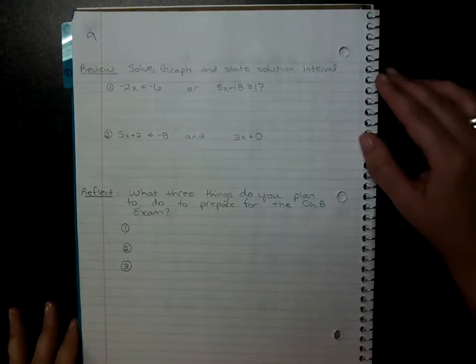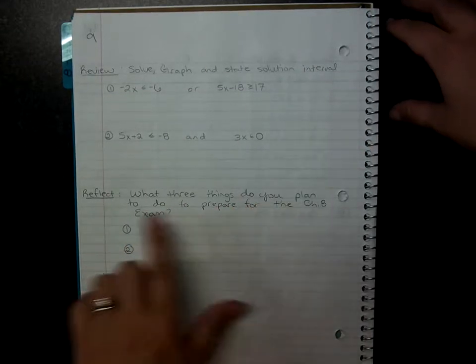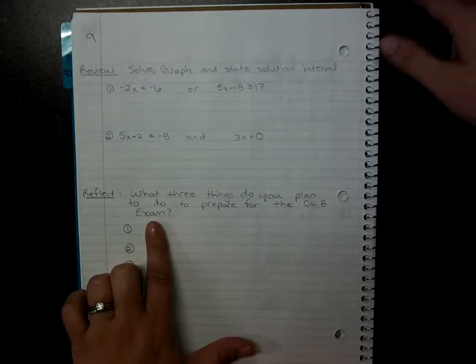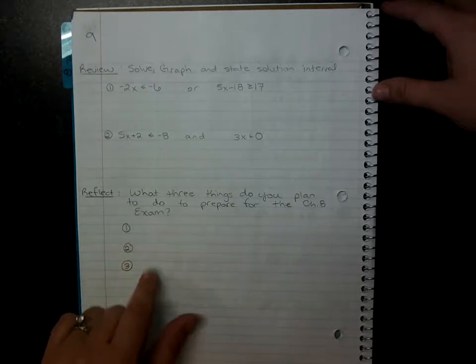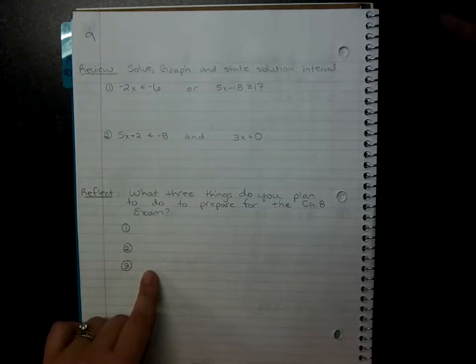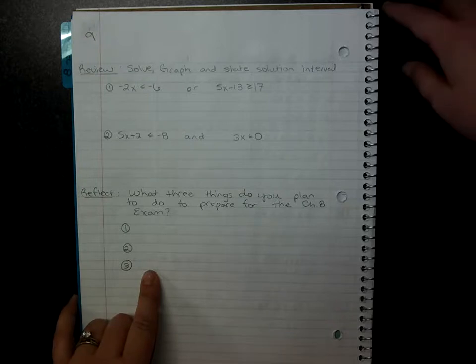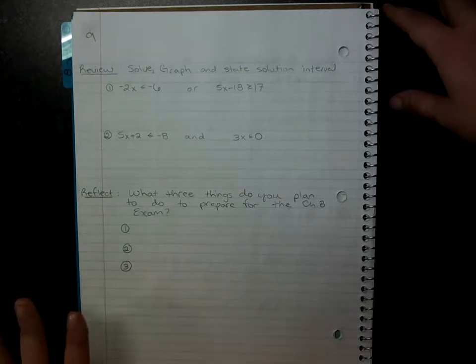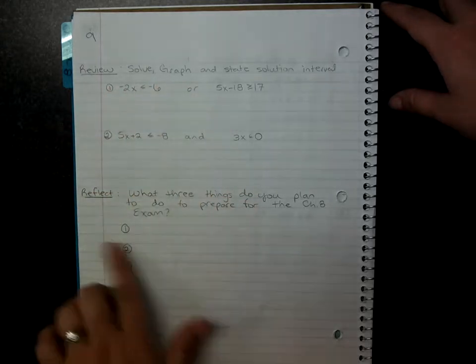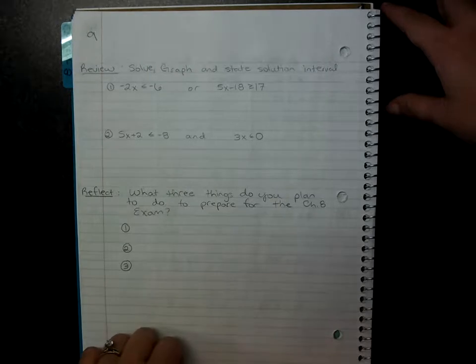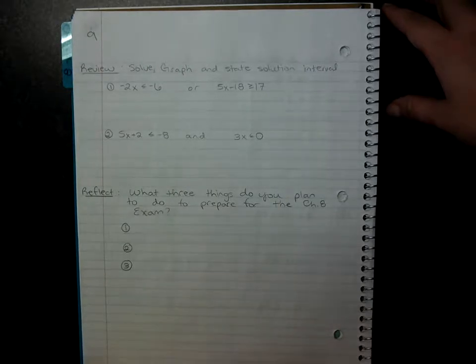And then the reflection question: what 3 things do you plan to do to prepare for the Chapter 8 exam? Now, we've already taken the Chapter 8 exam, but think about what you did to study and if that was effective for you. And for the next test, think about what you can do differently or the same to make sure you get the best grade possible. So pause the video now, write down everything for the review and the reflect, and work the review questions on your own. I will scan and post those solutions in my math lab along with the others.